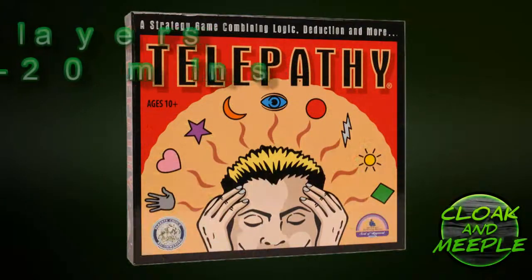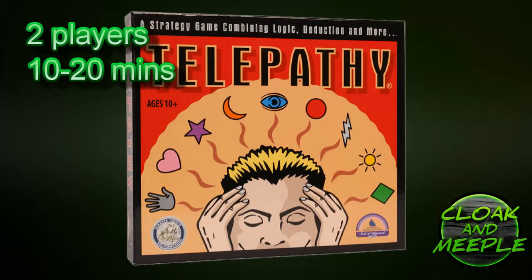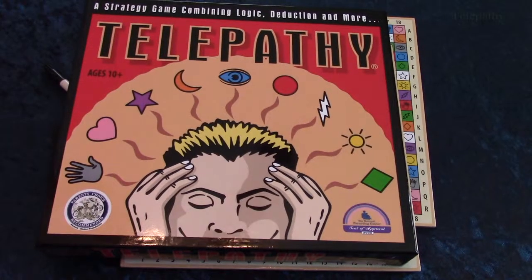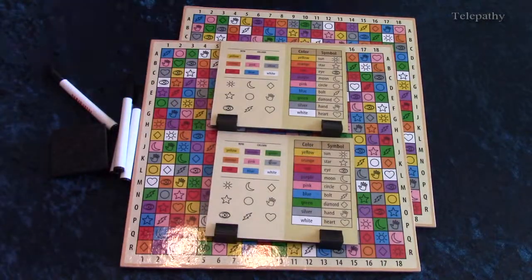So obviously I'm not a psychic, but you can learn a little bit if you try to play Telepathy. In Telepathy, you're trying to read your opponent's mind and using logic to try to figure out what point on the board they are thinking of. So I'll show you what the components are in the game. It is actually pretty simple.